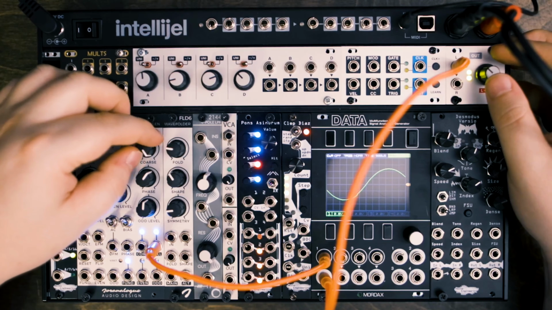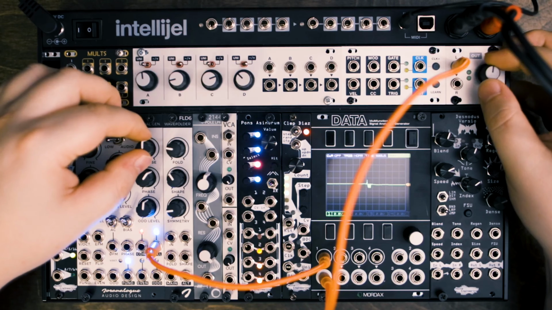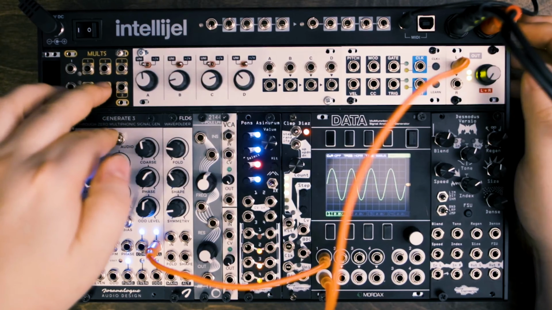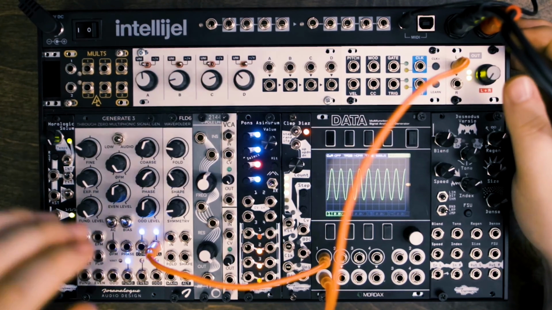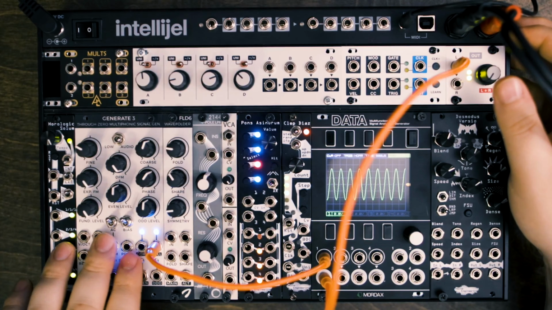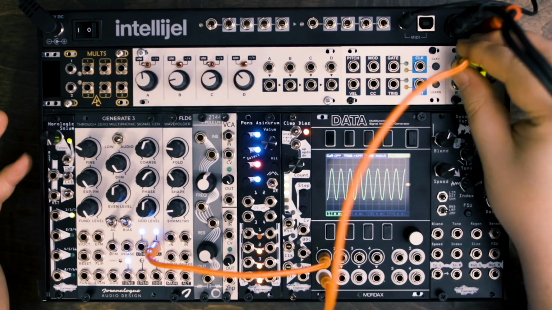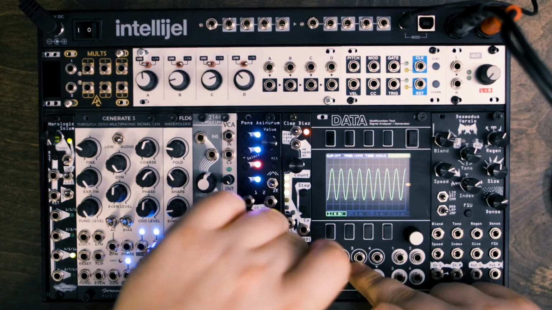I can hear it here, but if I go low enough, it's just a bunch of clicks. You don't hear it as audio anymore. And that's the first general concept I want to bring up about this stuff: there's a difference in modular between signals that are carrying audio and signals that are controlling stuff. And signals that are controlling stuff are called control voltage.